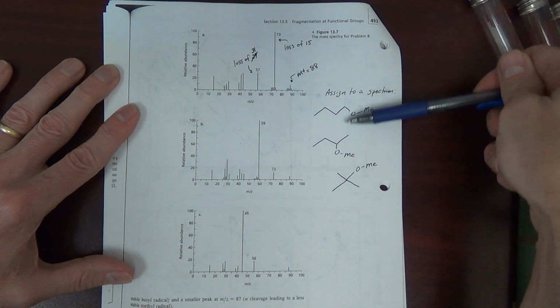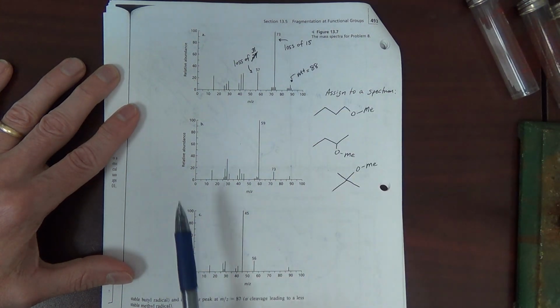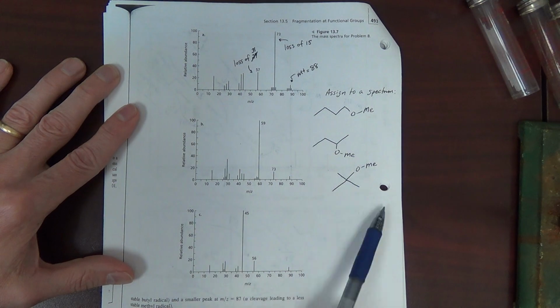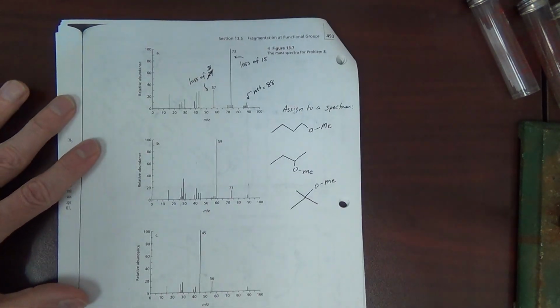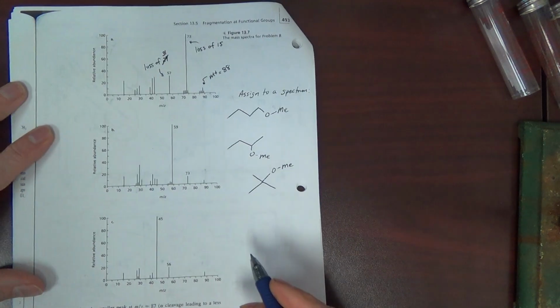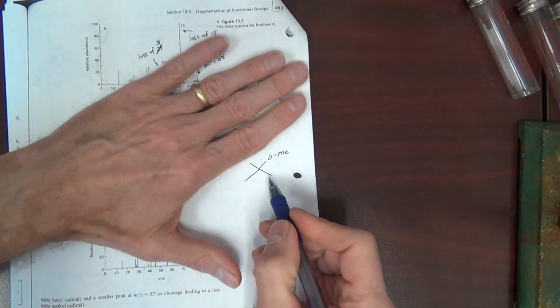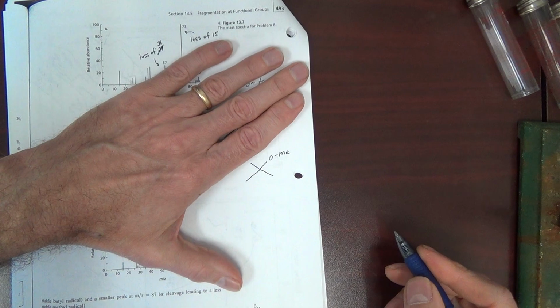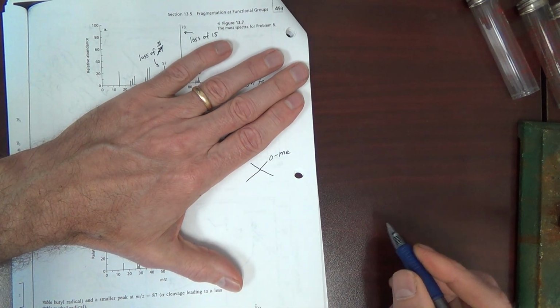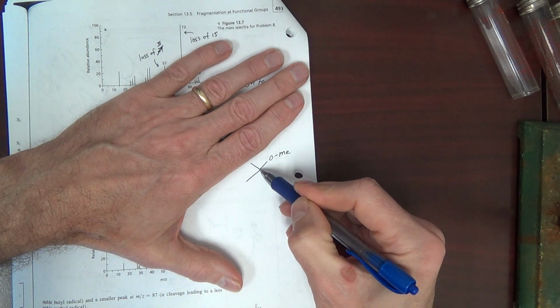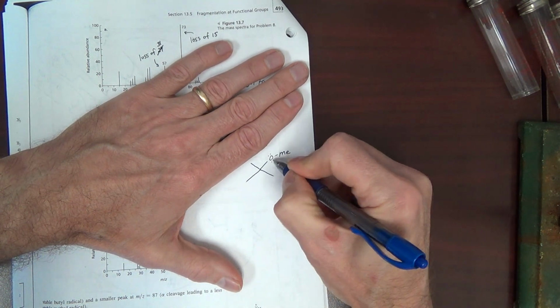Or if there's 10 compounds, you just assign each mass spec to a compound. Okay, how you want to do this? I recommend you start by looking at a compound and saying, okay, what do I expect here? For example, you might expect to cleave here to make a cation there next to a lone pair.